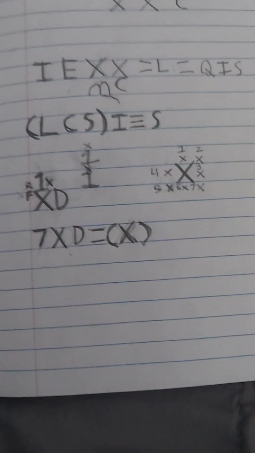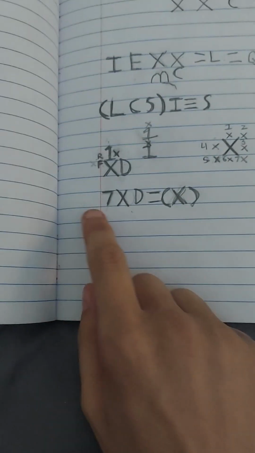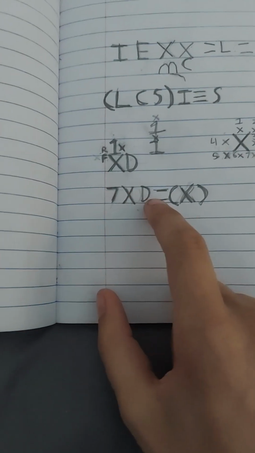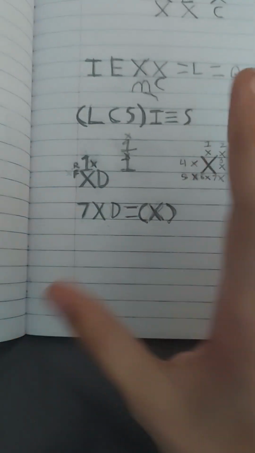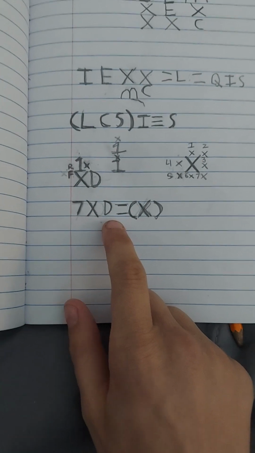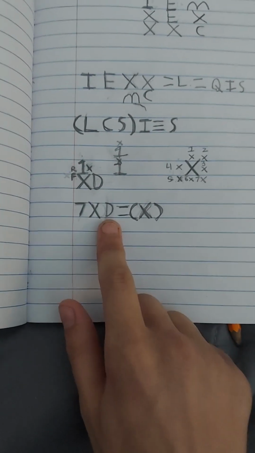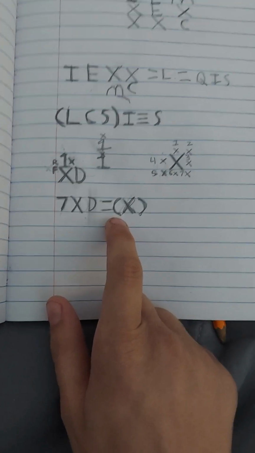Here's Weird Math Part 2. Okay, so essentially what this means, 7xd equals x. Also, xd, I found a way to make a smiley face into math. It's hilarious. 7xd. D is divided. Parentheses will make it happen.